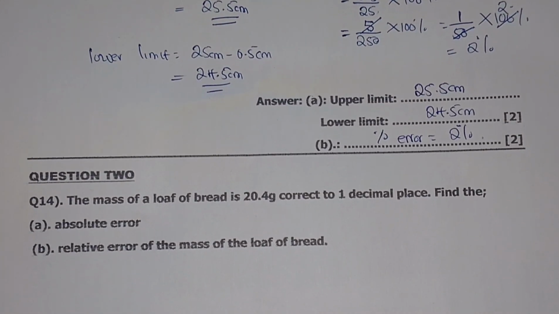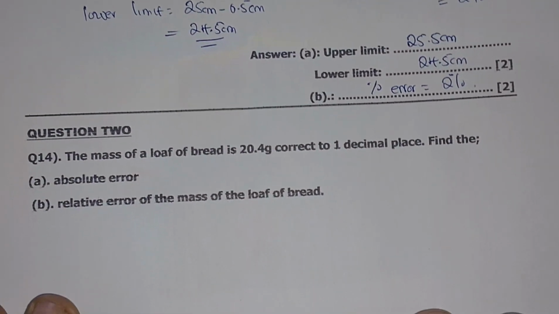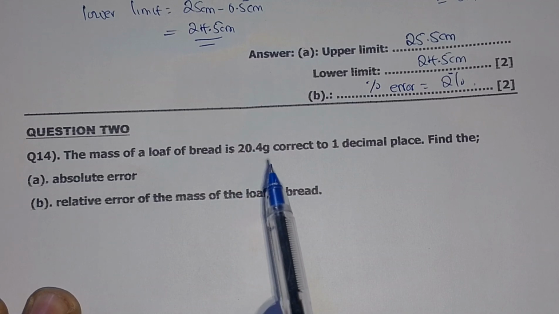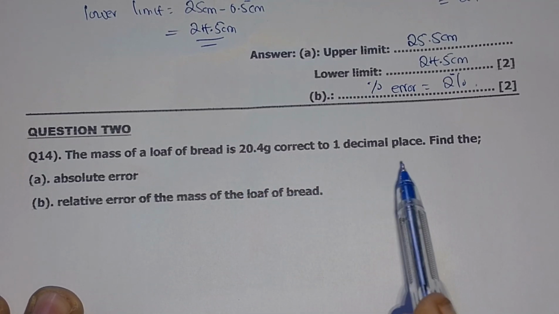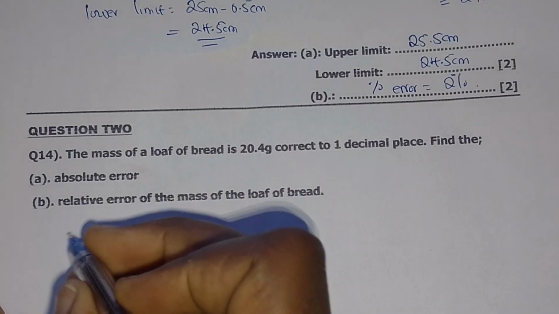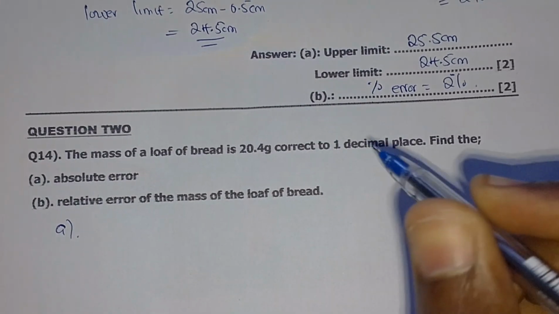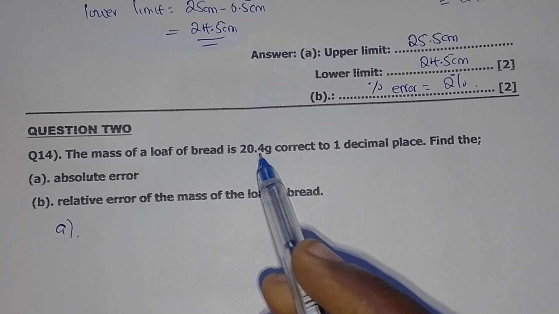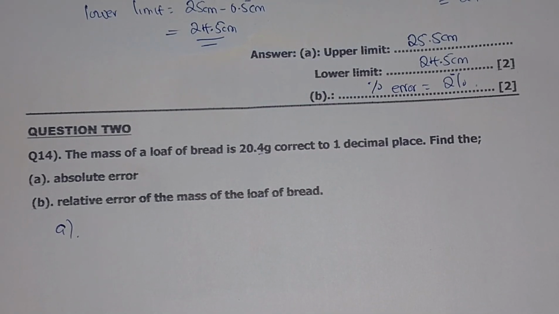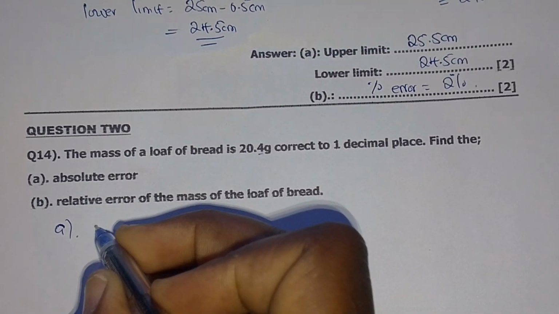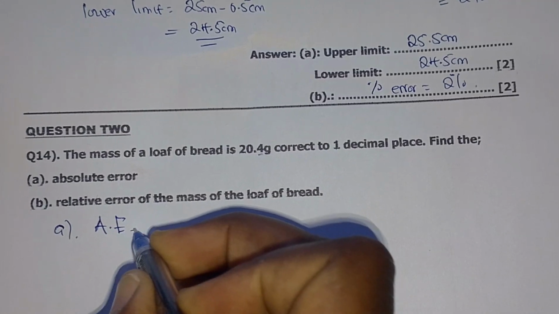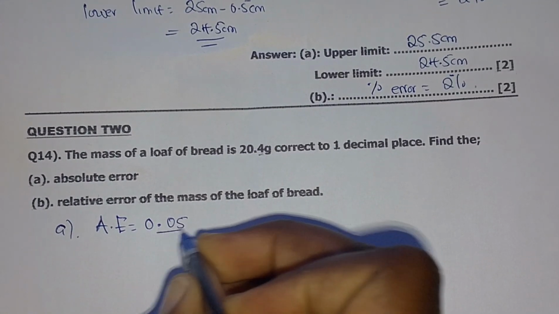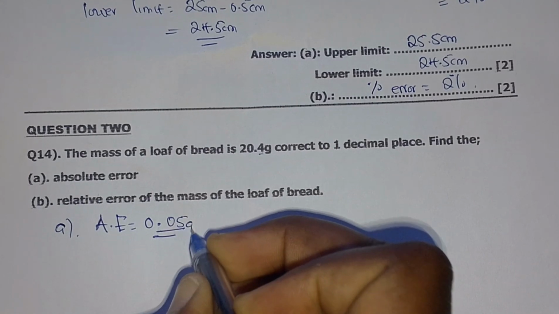Then moving on to question 2, it says the mass of a loaf of bread is 20.4 grams, correct to 1 decimal place. Find the absolute error. So for the absolute error, we said it starts from 0.5, which means if it has one decimal place, you add another 0. So here we're going to say absolute error is now going to give us 0.05. So this is the absolute error.